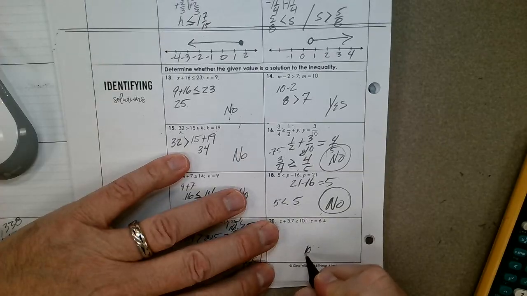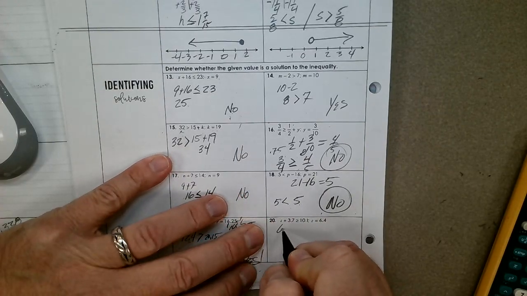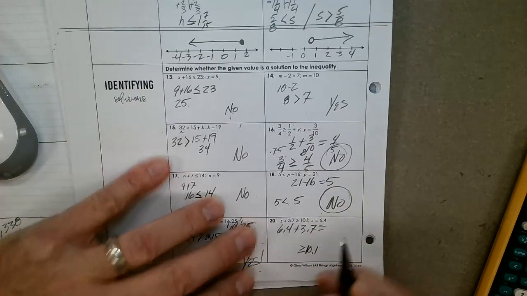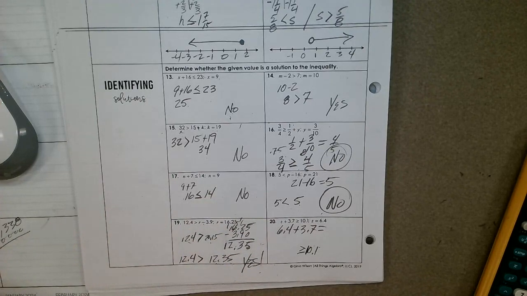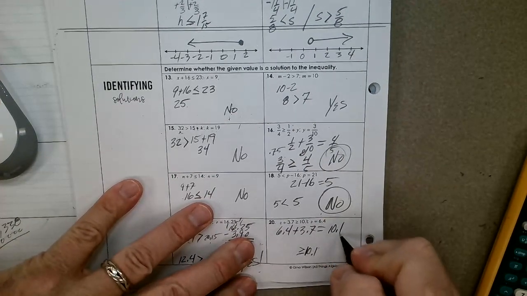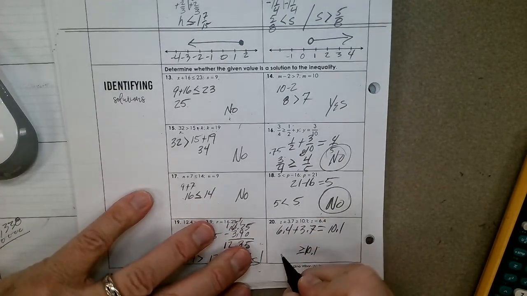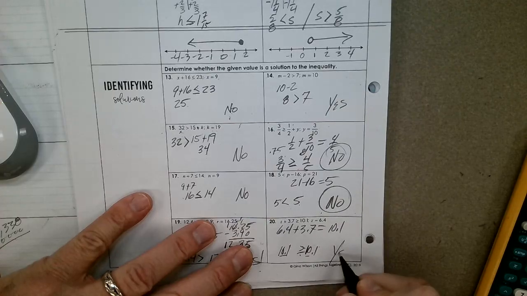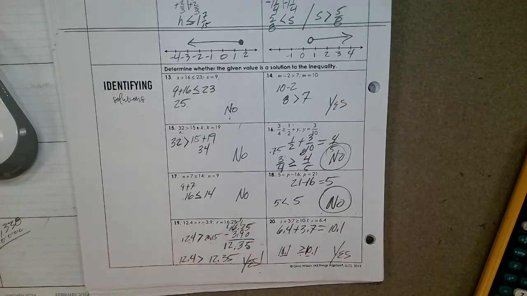I'm going to bring this 10.1 down in my inequality, and I'm going to do my math up here. 6.4 plus 3.7. Okay, and you can use your calculator. I did, and I got 10 1/10. Is 10 1/10 greater than or equal to 10? Yeah, they are equal, so yes, it works.